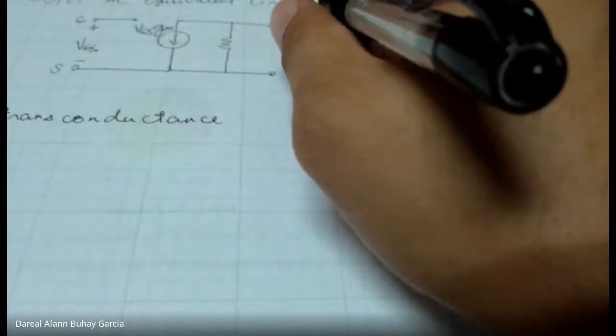And good to know, it is given in the specification sheet, or it can be derived from the parameters in the specification sheet. That transconductance is designated as gm. Now, the boundary of our FET, this is our field effect transistor with drain, source, and gate. The boundary is this one. This is the device.